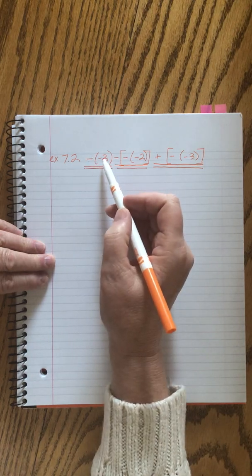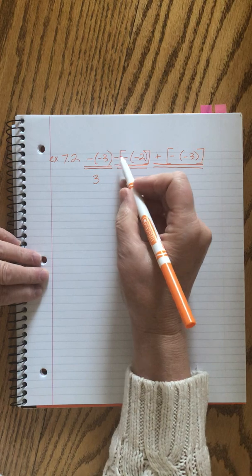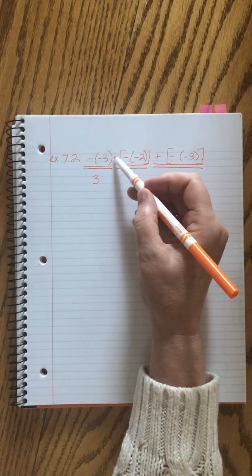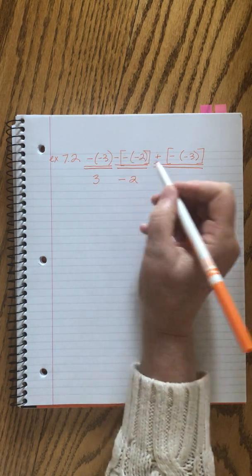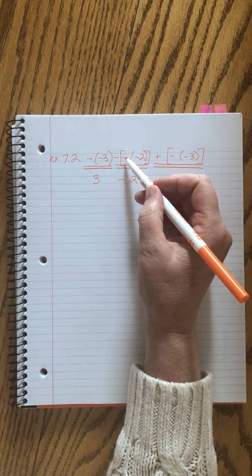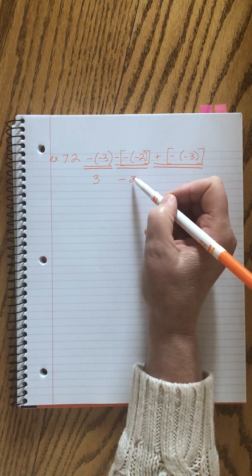Okay, the opposite of -3 is +3. 2 make a positive. 1, 2, 3. Okay, we have 3 signs. The first 2 make a positive, but then we still have 1 left. So this is going to be -2. So we're saying take -2, find the opposite of that, that's +2, and then find the opposite of that, that's -2. So it makes sense that way as well.